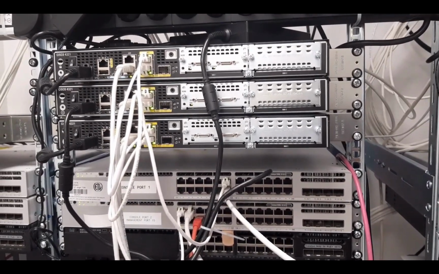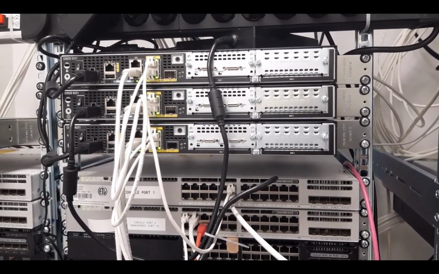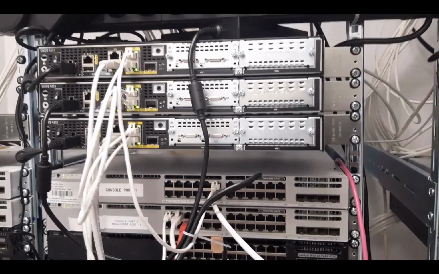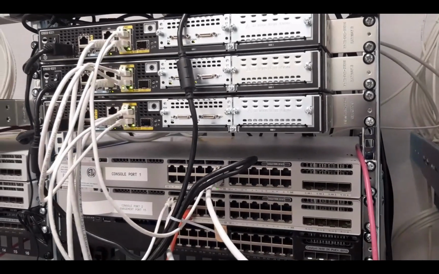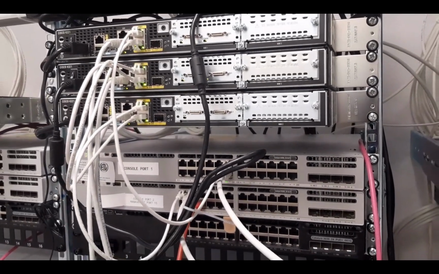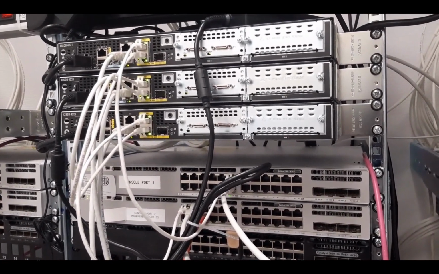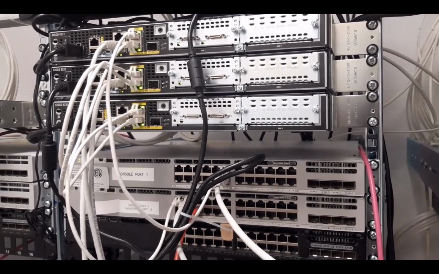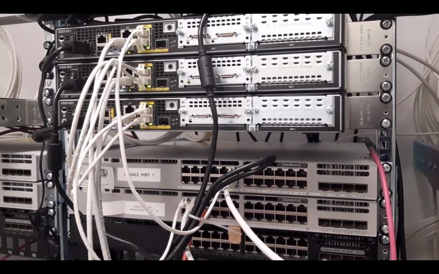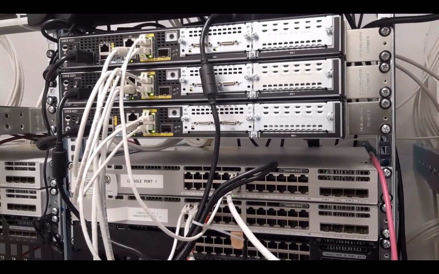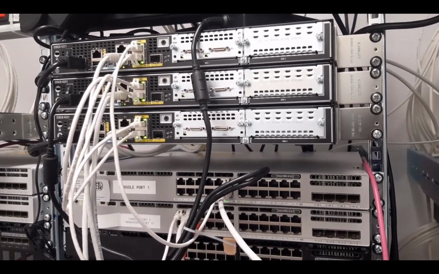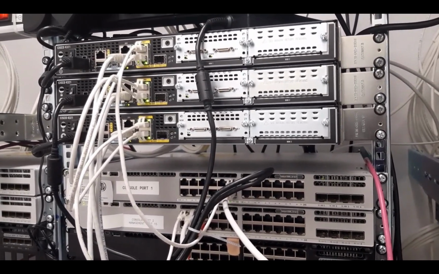I have connected all cables according to my project plan. Router 1 giga 0 to router 2 giga 0. Router 1 port giga 1 to connected switch.